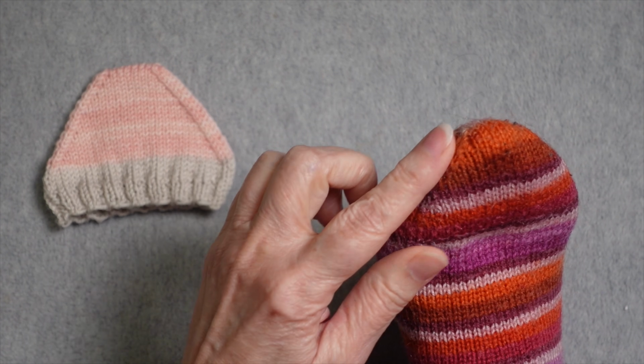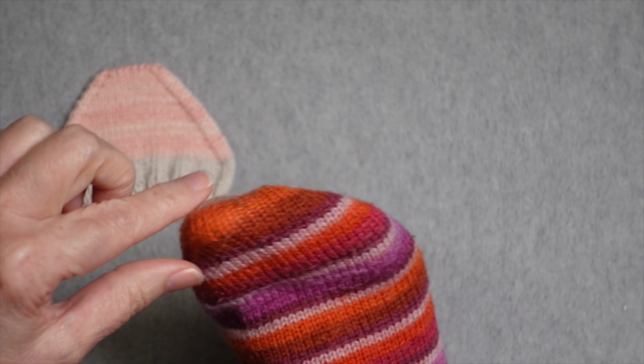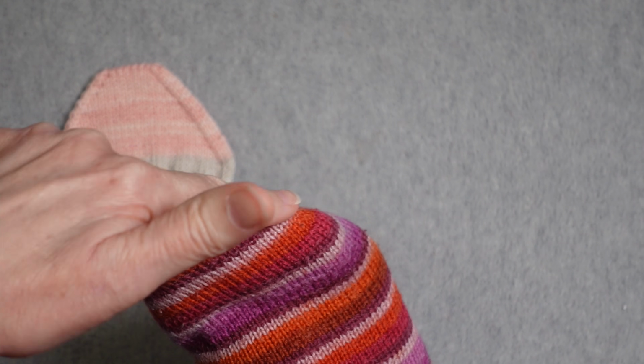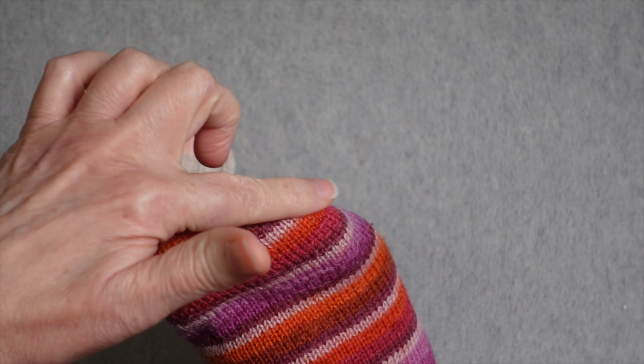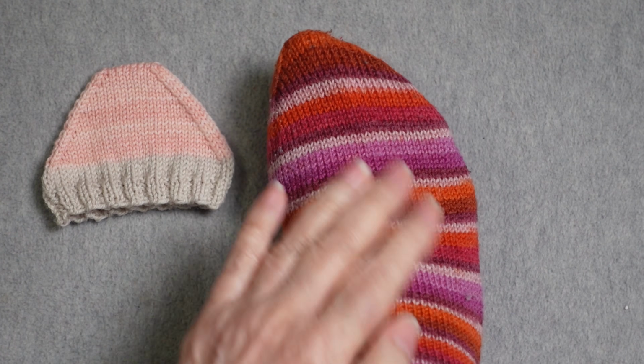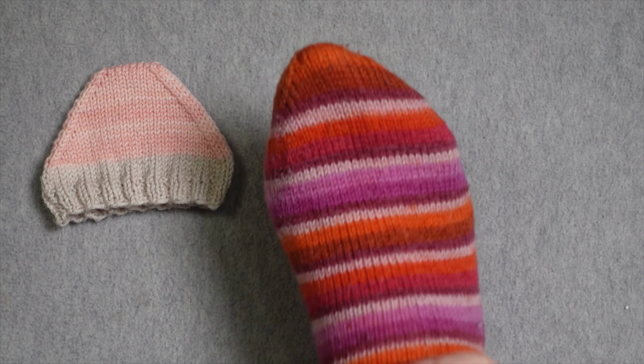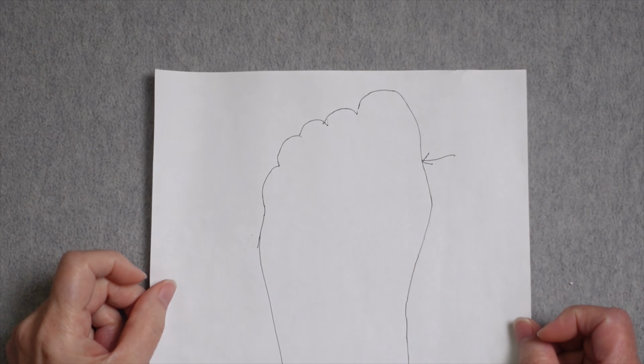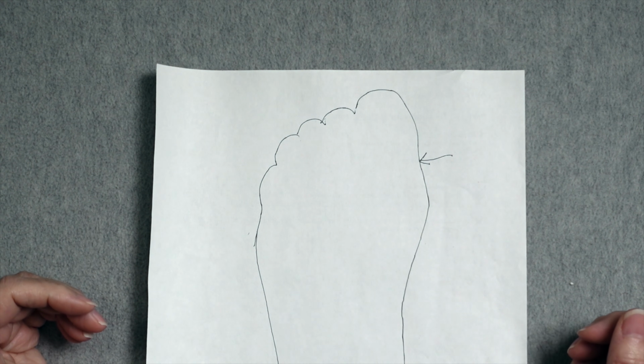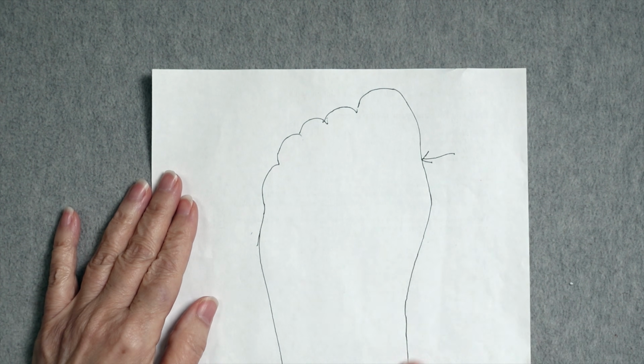So one line of decreases comes up the side of the foot, and the other line of decreases in the straight part comes across the very top of the toes. So that fits my foot really well, but it doesn't fit everybody's foot really well. So let's talk about why you would choose one shape over another. This is a tracing of my toe.